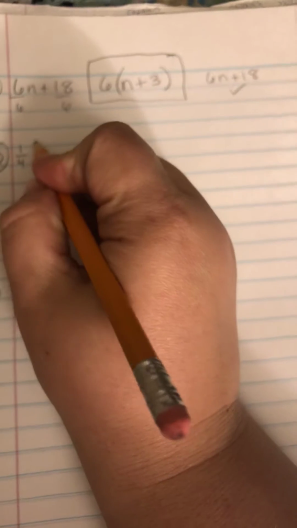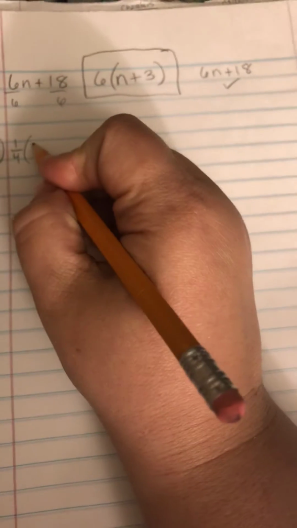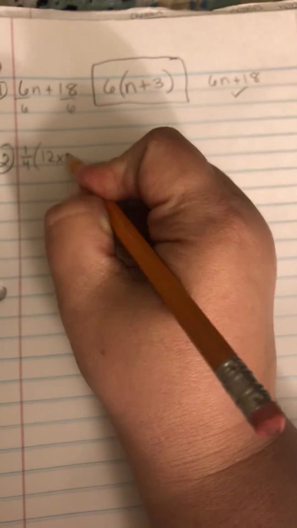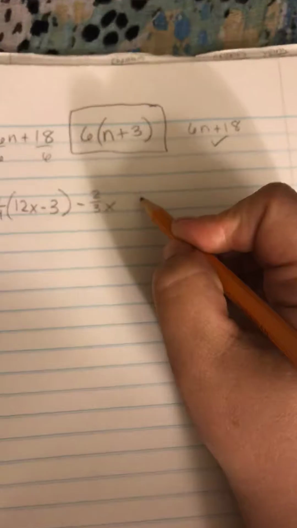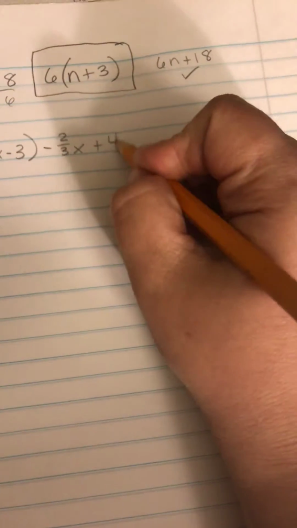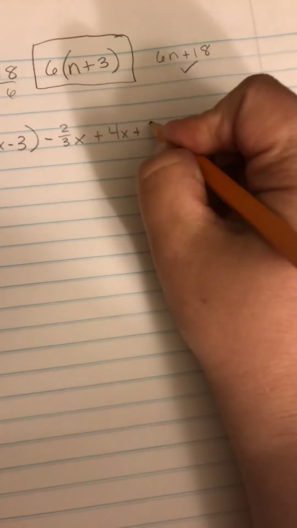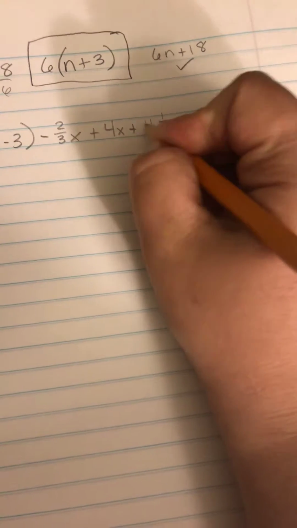So we have a fourth times 12x minus 3, minus 2/3 x plus 4x plus 11 and a fourth. And the objective is to simplify the expression. Simplifying expressions means to combine like terms.